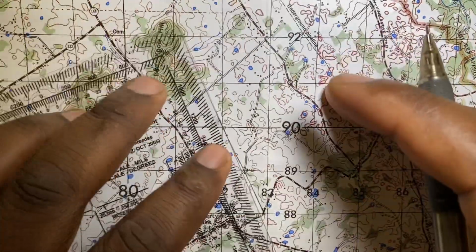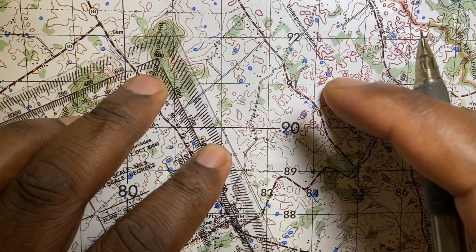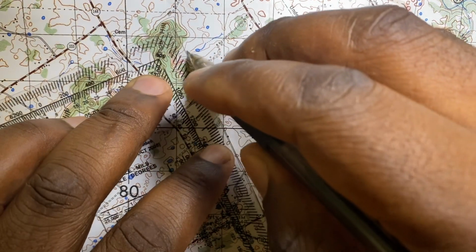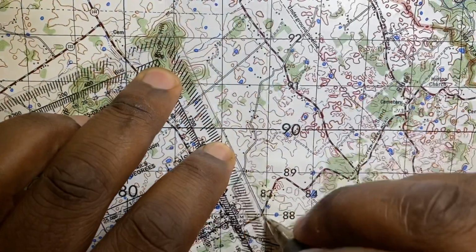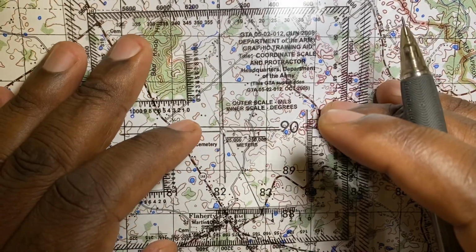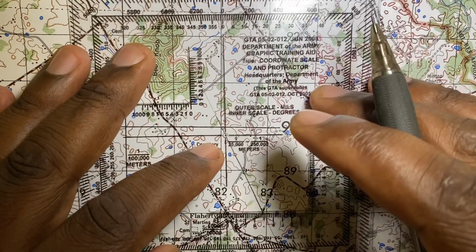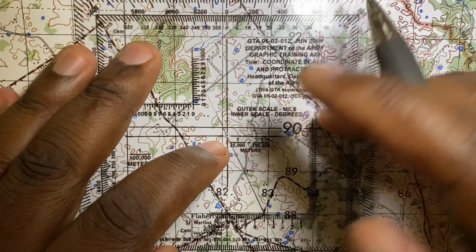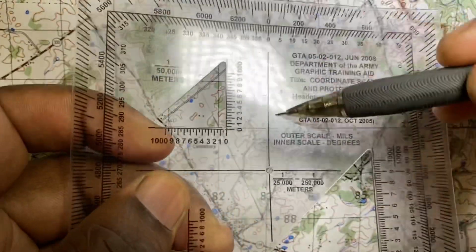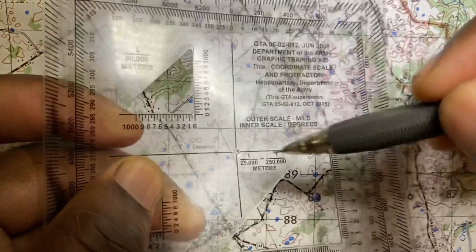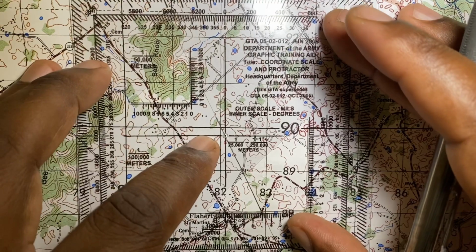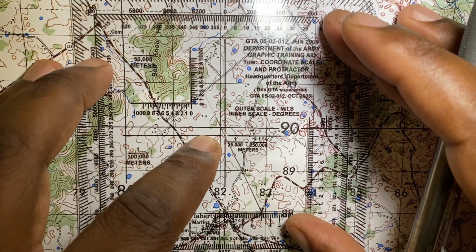So from this, I want to make the line long enough so that I can actually get an accurate azimuth. So this is going to be a grid azimuth. What's really important here is to make sure this line right here on your protractor, this line right here, and this line right here are perpendicular and vertical to the line.